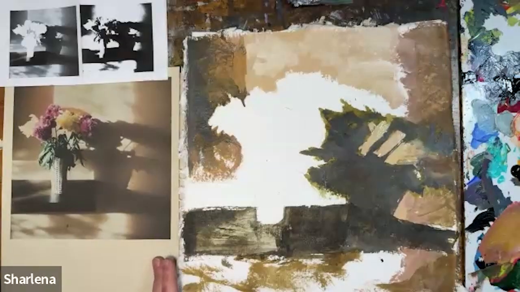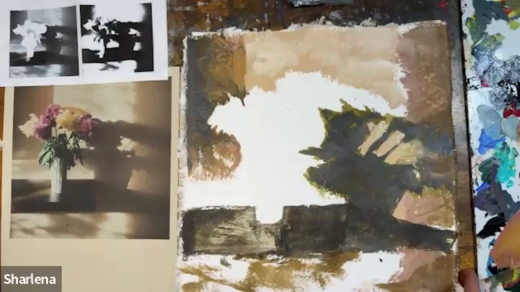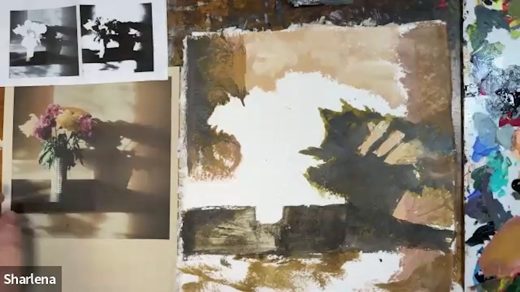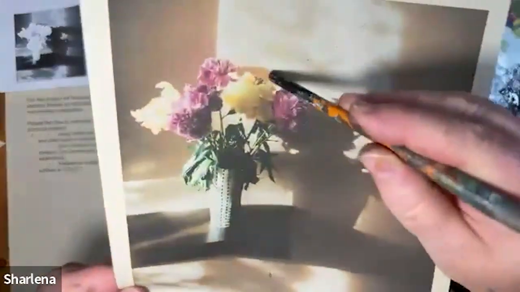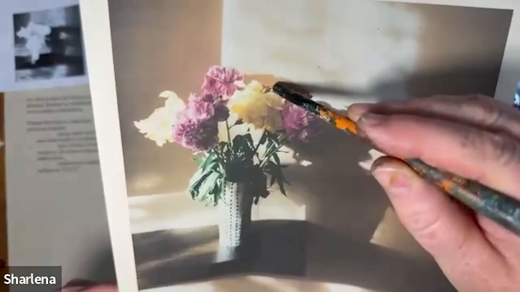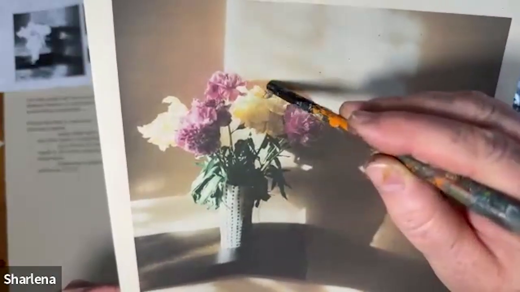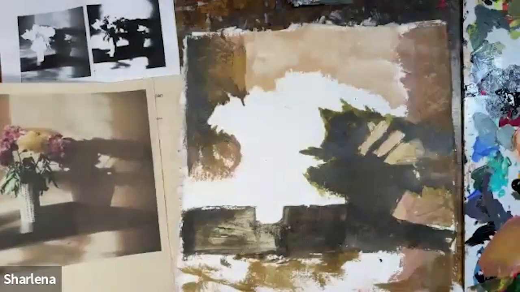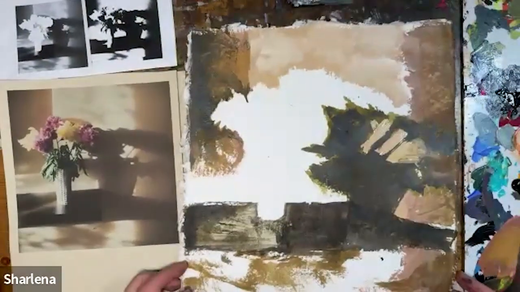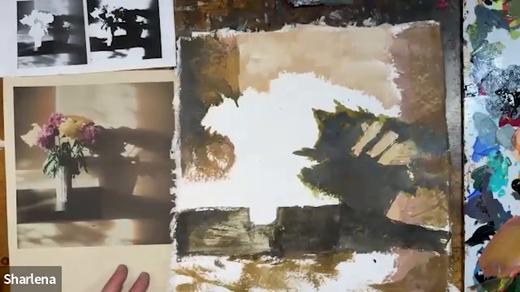And then this is the fun part. I'm looking at this shadow above the yellow rose. I think they're roses. Anyways, it's very high in chroma, and yet it's not light nor dark.